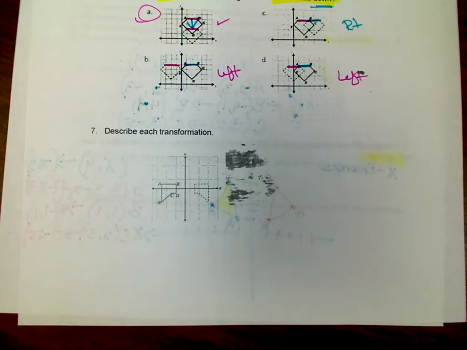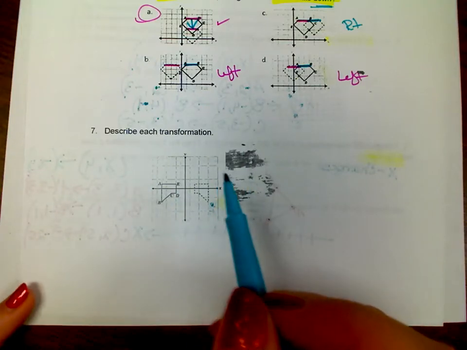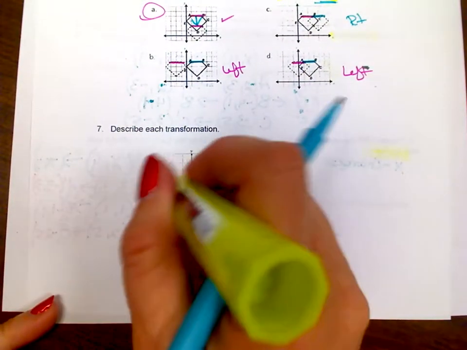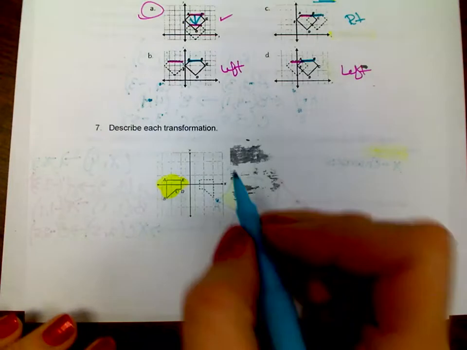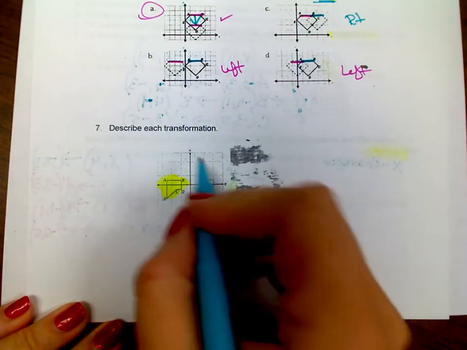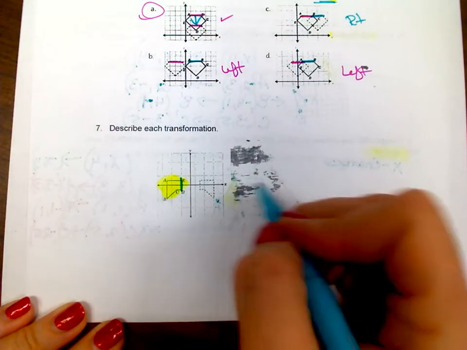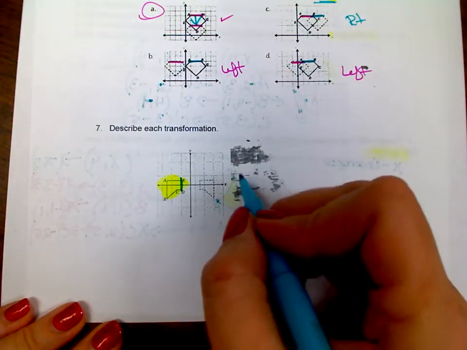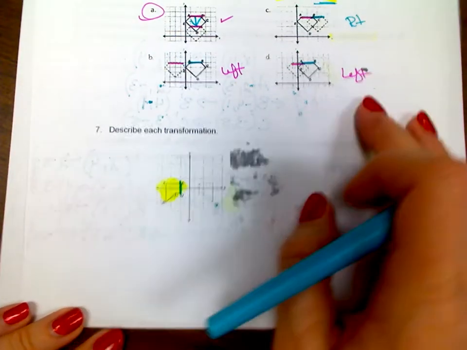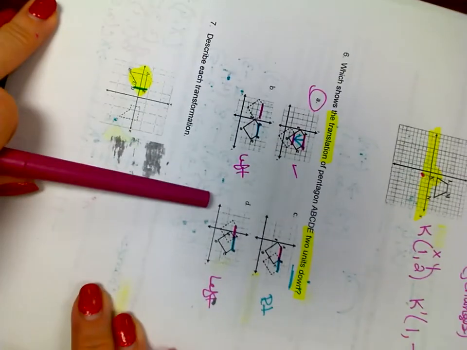Number 7, describe the transformation. So here's my original. And what did it do? Well, if it slid, your AB would still be over here. So it was not a translation. And if it rotated, it would end up looking like this.